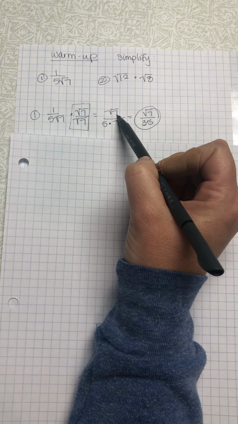For number 2, there's 2 ways to solve this, right? So our original problem is here. The square root of 12 times the square root of 8. So one way, right, the first way to solve is to multiply. 12 times 8, and we get 96. And then from 96, we want to pull out doubles. We want to think of actual squares.